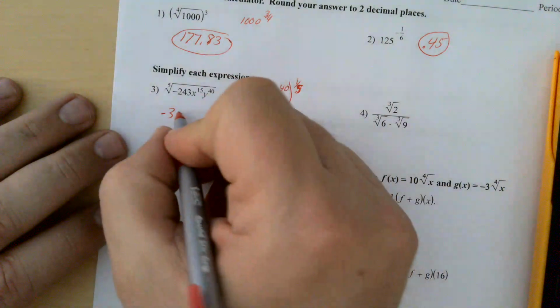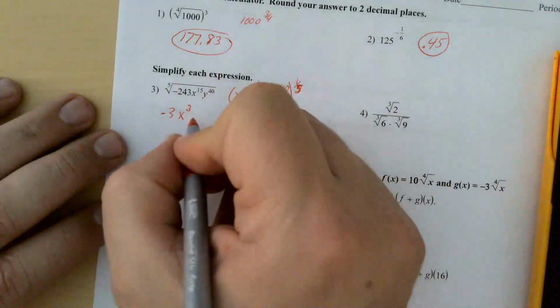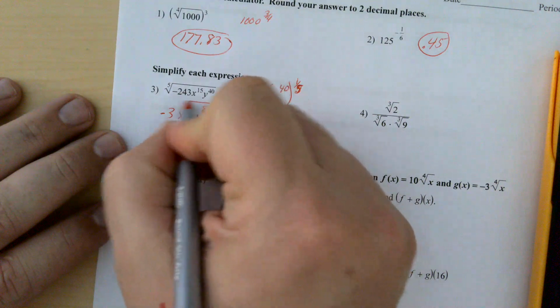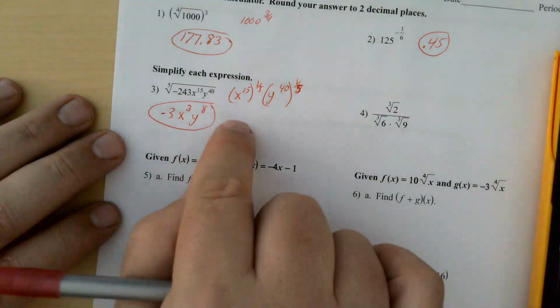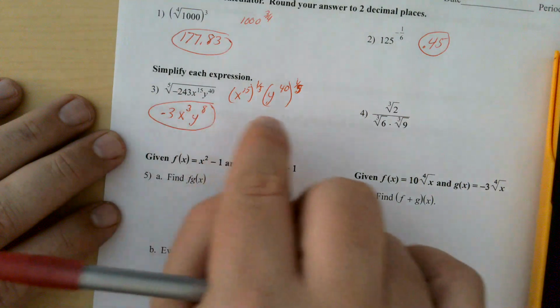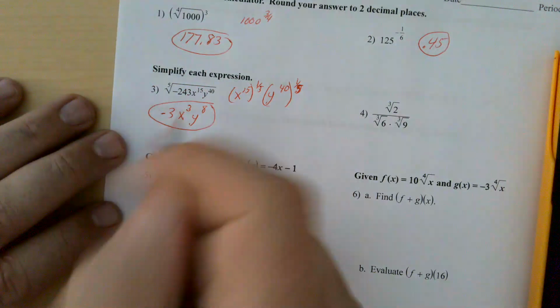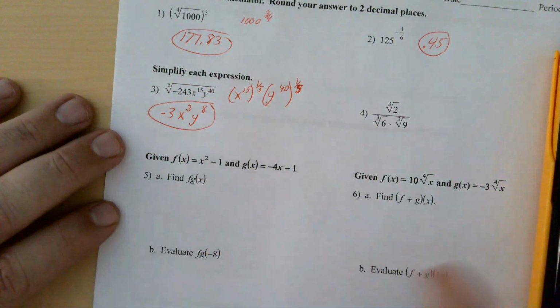So 5 goes into 15 3 times. So I have x cubed. And then 5 goes into 40 8 times. And there's your answer. And I promise you, if you multiply this out, it's itself times itself times itself times itself times itself, 5 in a row, you get back to what you started with. Okay, that's how we do those.